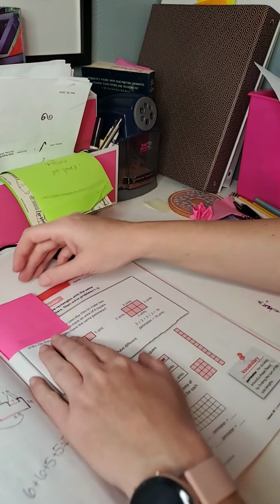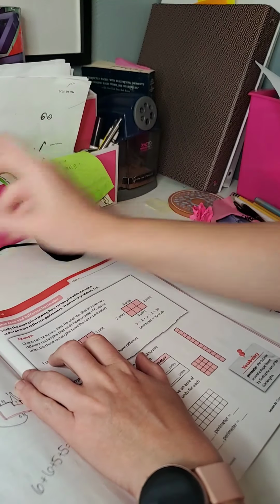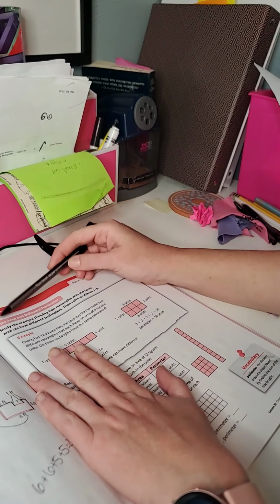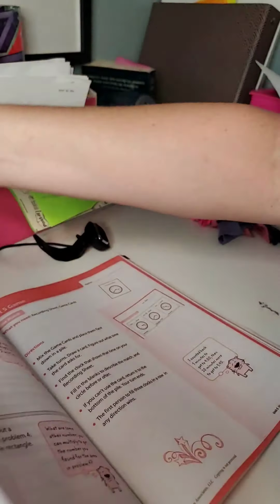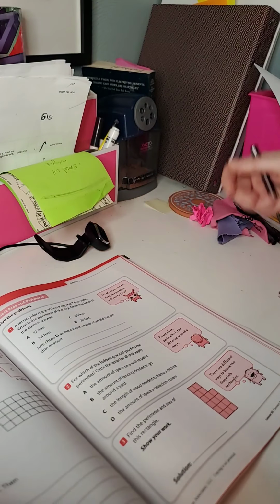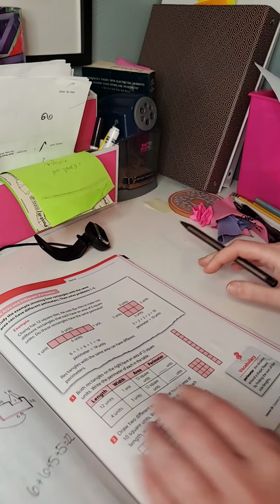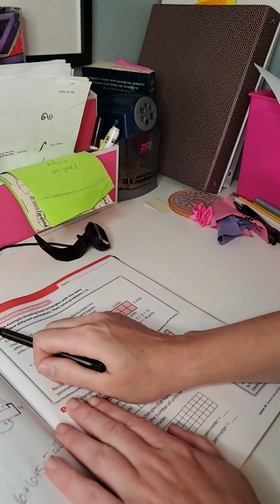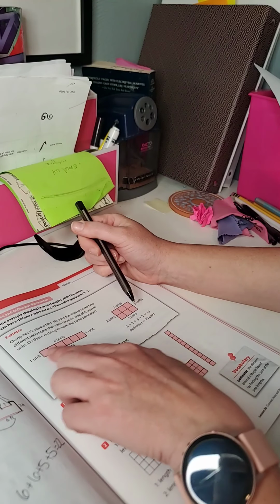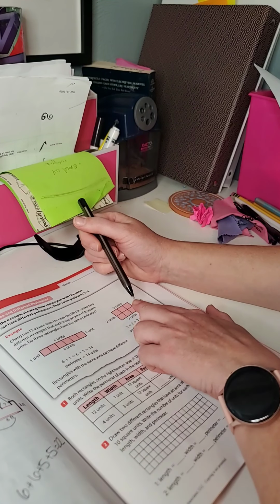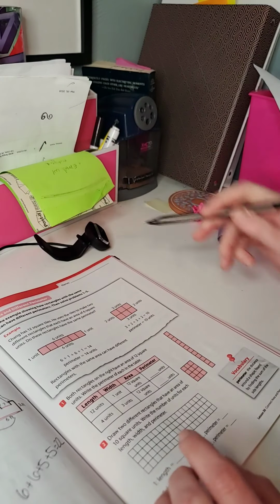Okay, hello friends. Looks like some of you are ready for the last couple pages of your practice book. I am starting on page 325. So this is same area, different perimeter. So remember, area is the amount of space an object takes up. Perimeter is the distance around.